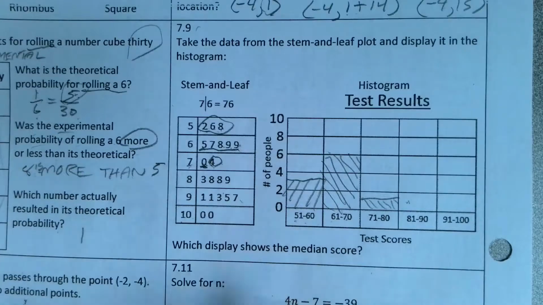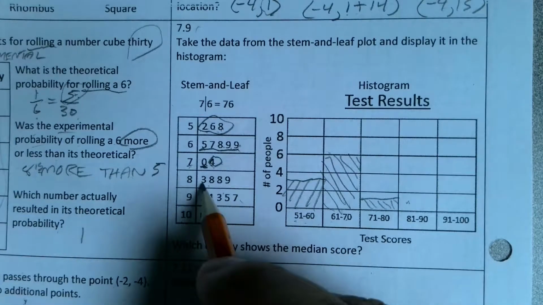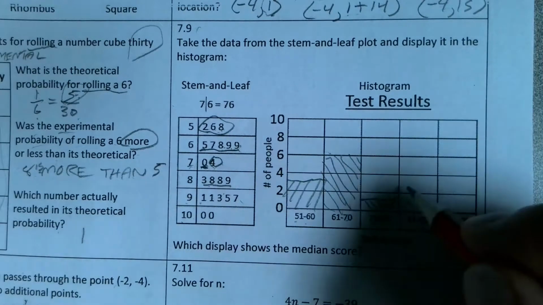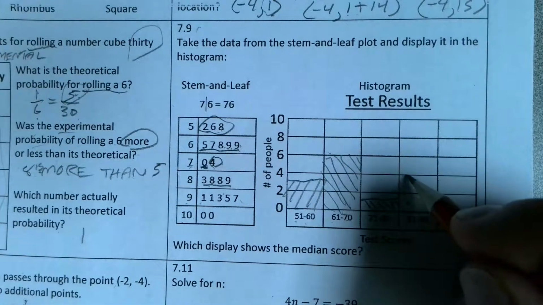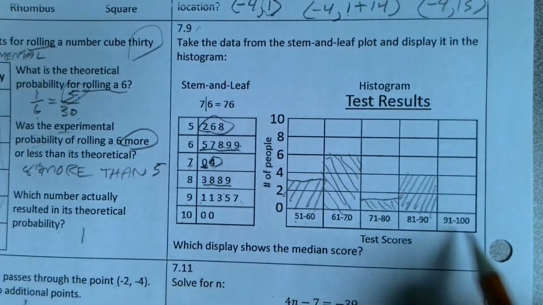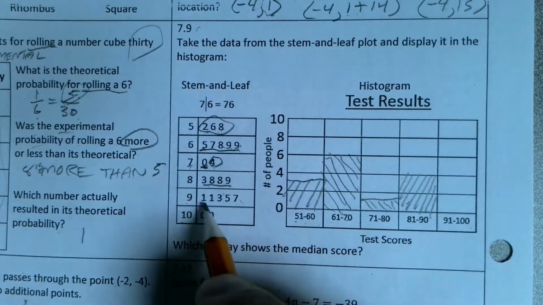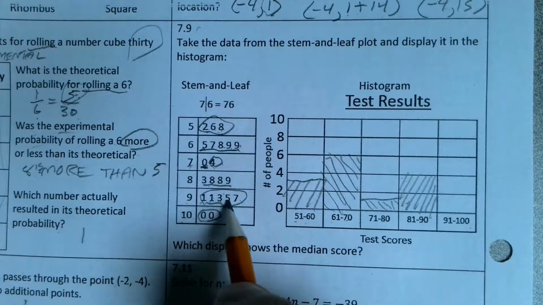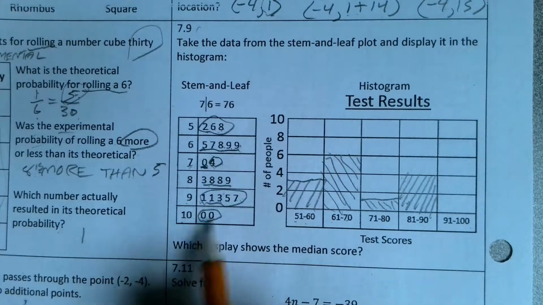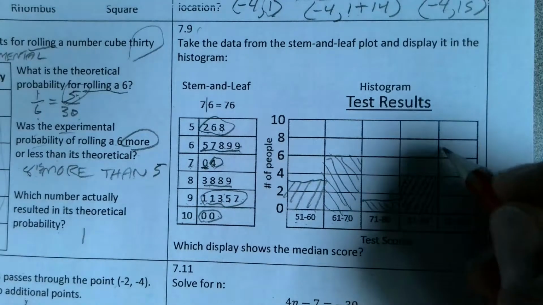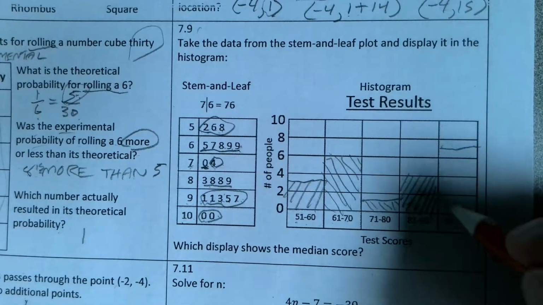81 to 90. So 81 to 90 is going to be these. There is no 90 over here, so it's just these 4. So you're going to have that. And then 91 to 100, we've got all of these, but then we also have all of these. So that's 1, 2, 3, 4, 5 that are in between 90 and 99, and then 2 more that are actually 100. 1, 2, 3, 4, 5, 6, 7. So we're going up here, halfway between 6 and 8.